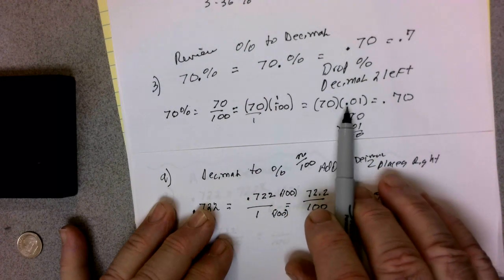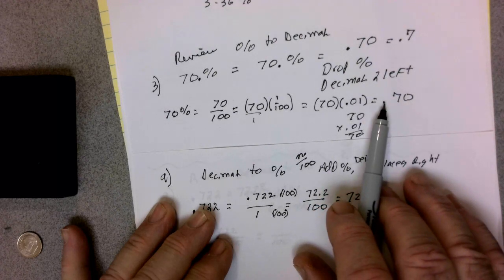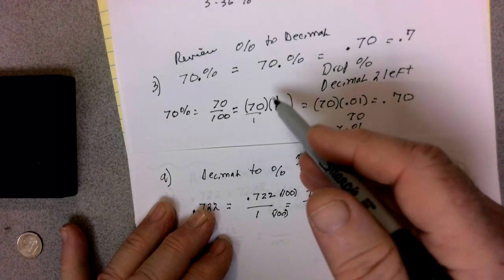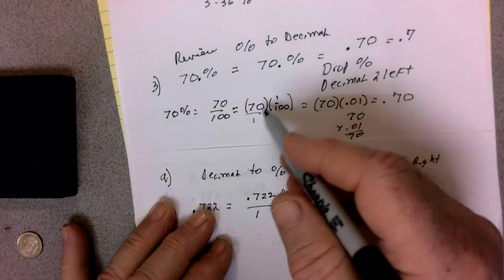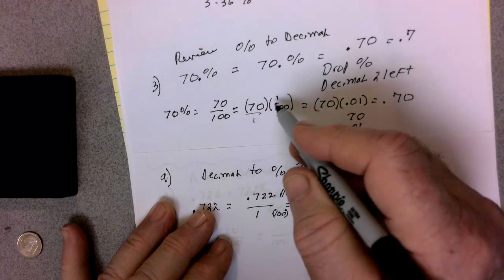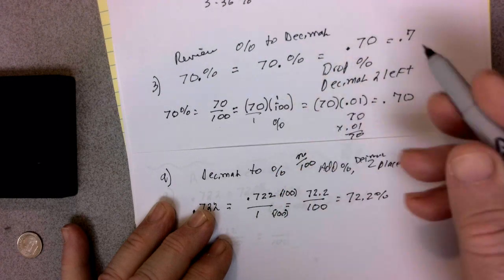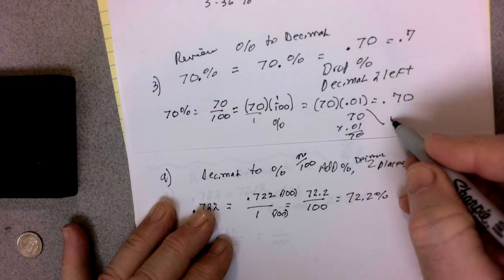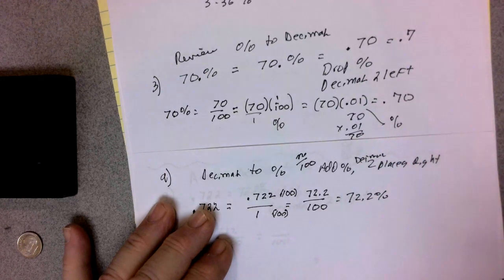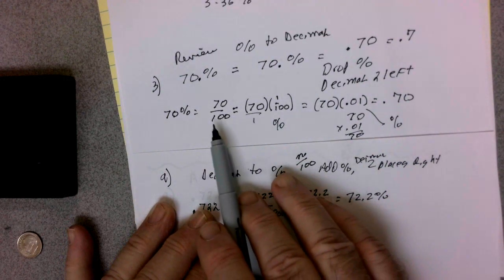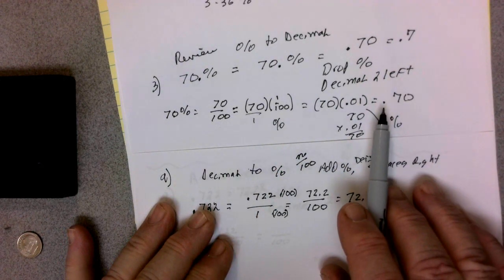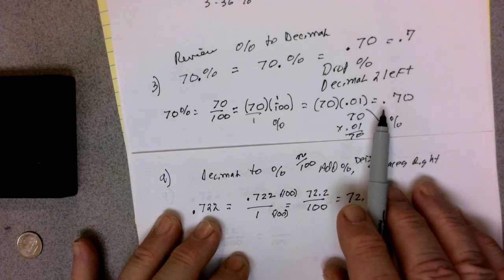When you multiply 70 times 1 over 100, that accomplishes that movement of the decimal point. And so what are both of these doing? Both of these are replacing the percent sign, this one with 1 over 100, and this one with 100. So that's how we get away with just saying drop percent, and move decimal to left.